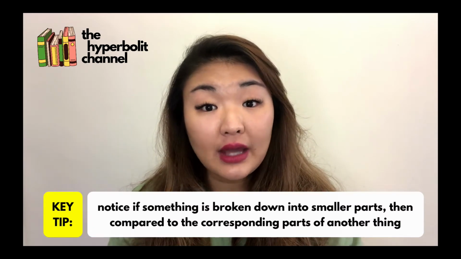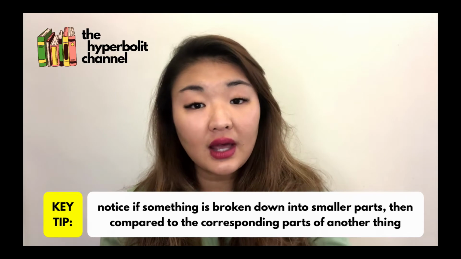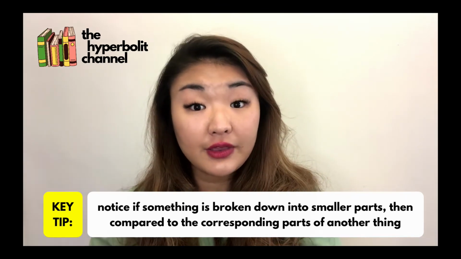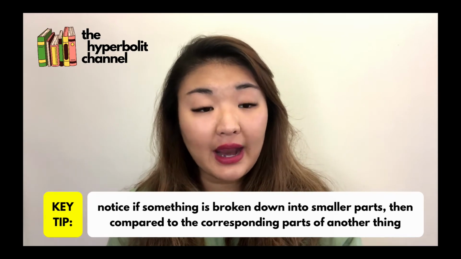The trick here is to note if something is broken down into smaller parts or components and then compared to the other parts and components of another thing. This is why analogies tend to be reserved for comparisons of bigger, broader things like situations and themes, as opposed to smaller scale things like objects and ideas.